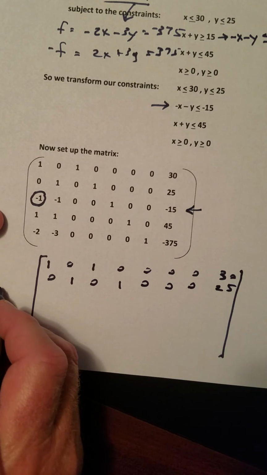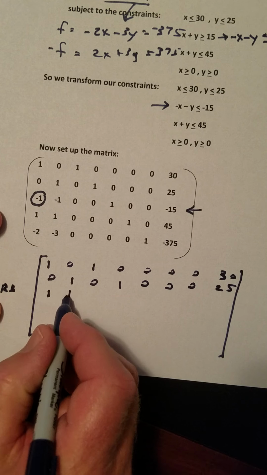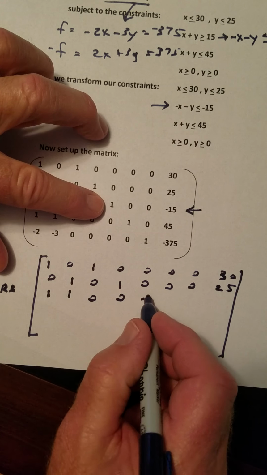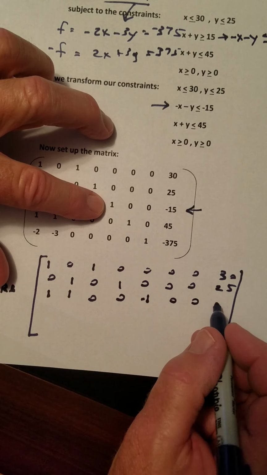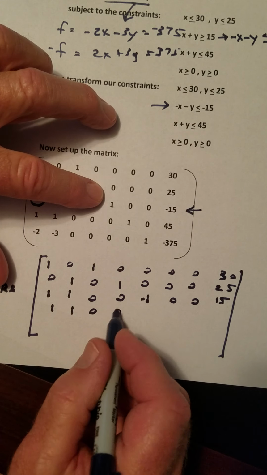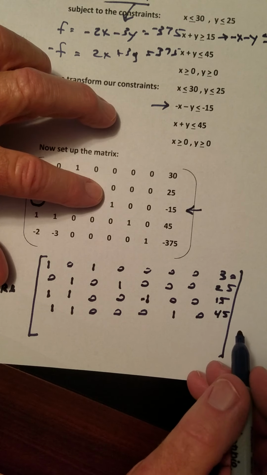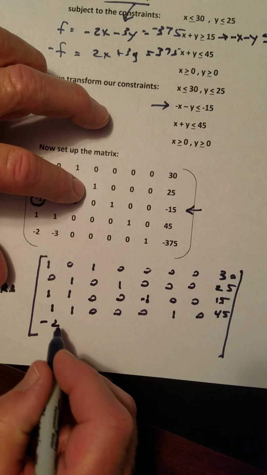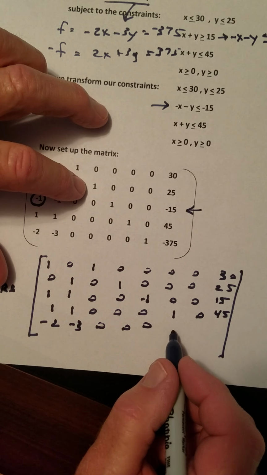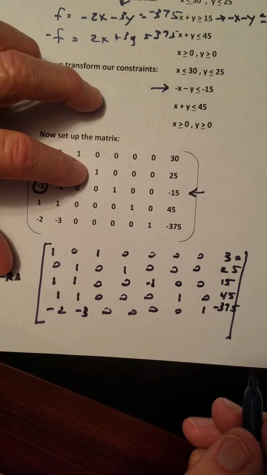Then the next row we're going to take negative row 3 because we wanted to make that positive. So there's 1, 1, 0, 0. That 1 becomes negative 1. 0, 0, 15. 1, 1, 0, 0, 0, 1, 0, 45. And on the bottom you got negative 2, negative 3, 0, 0, 0, 0, 1, negative 375.